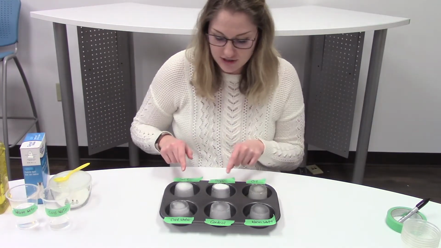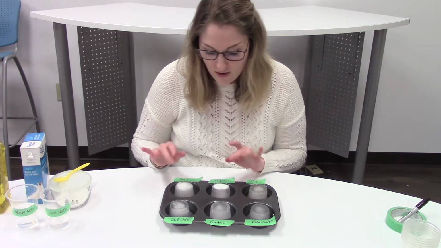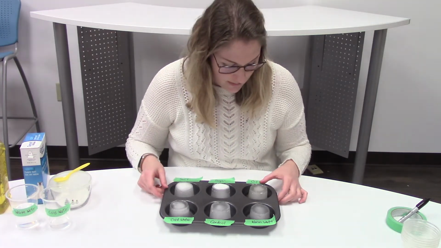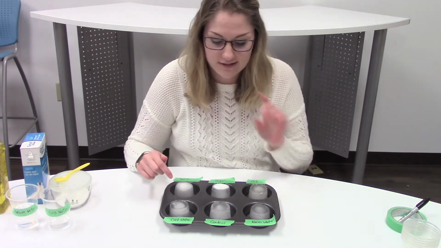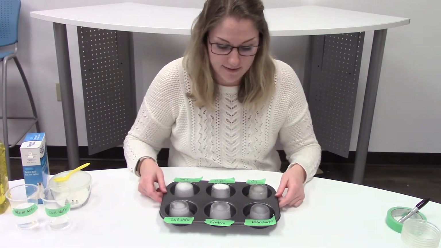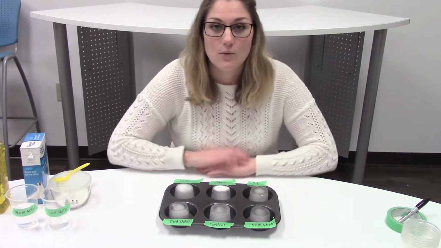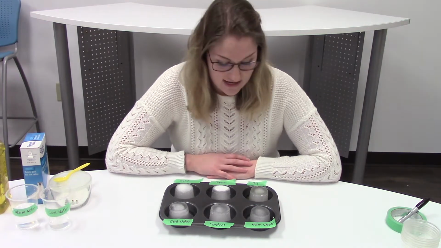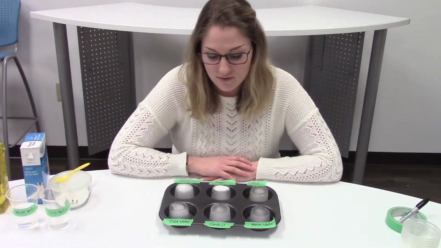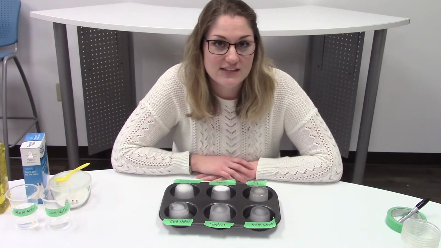So our salt and our sugar, they do look very similar. They're both a white grainy substance, and then we have our oil, water, control has nothing, and warm water. So now, once we made our predictions, you can watch what's going to happen, or you can just leave it off to the side and come back and visit it later.